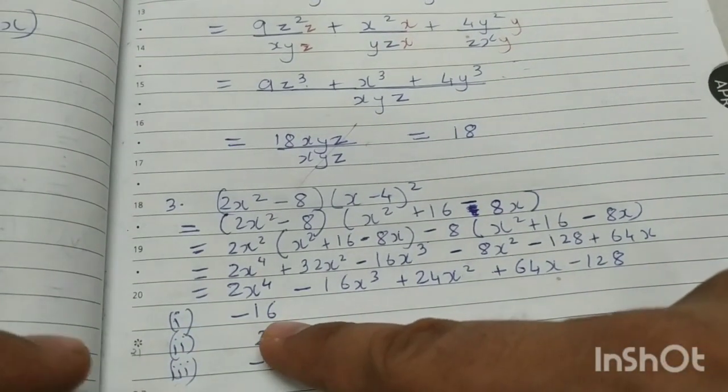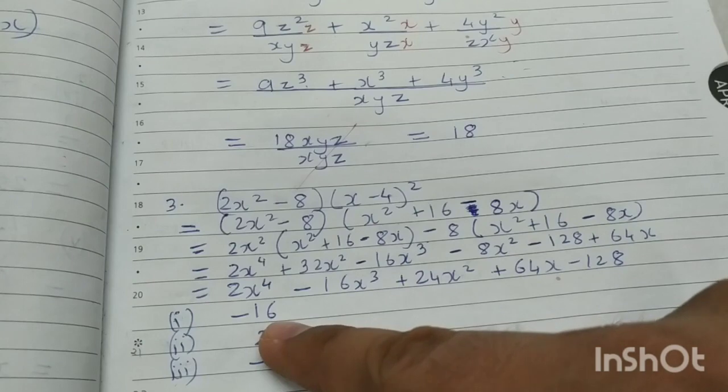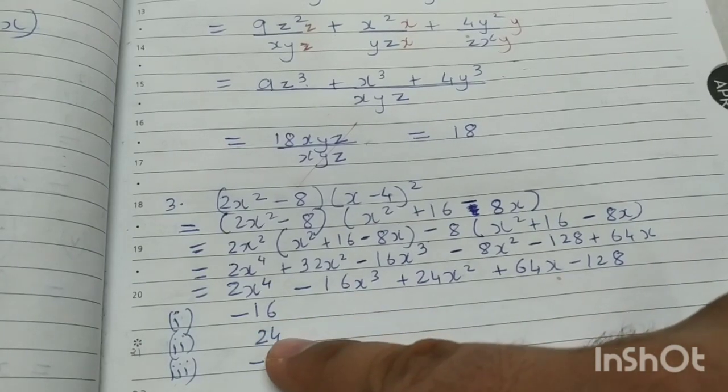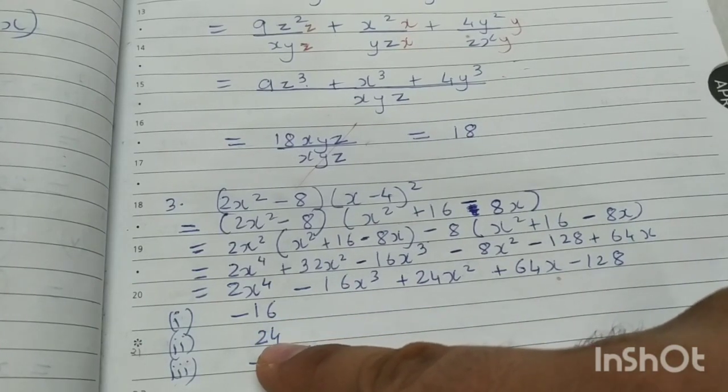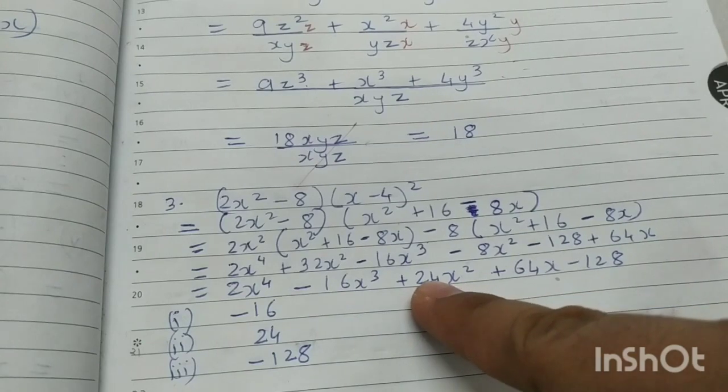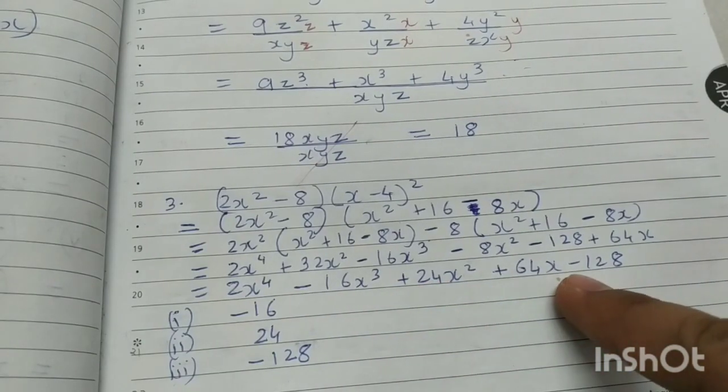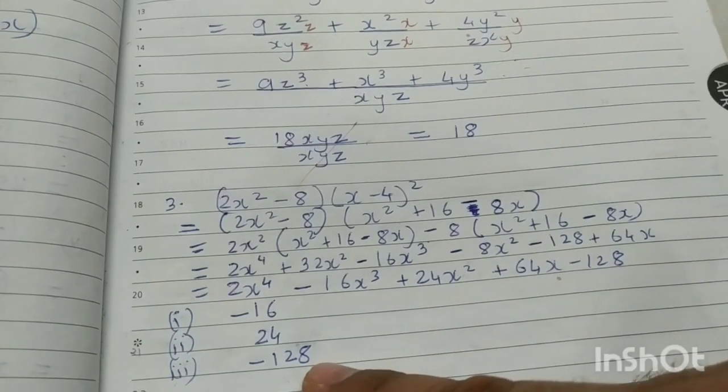Roman number 1 is, what is the coefficient of x³? That's minus 16. Next, what is the coefficient of x², which is 24? And what is the constant term? That is minus 128.